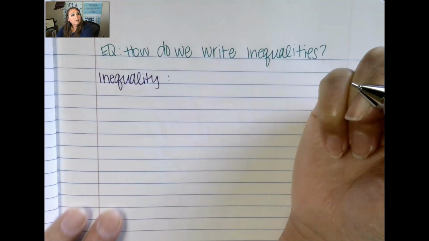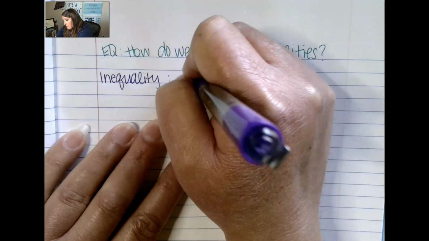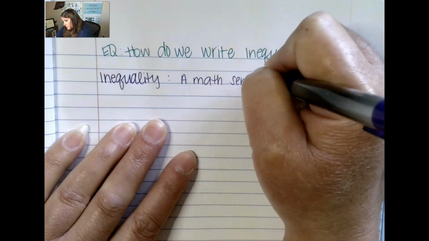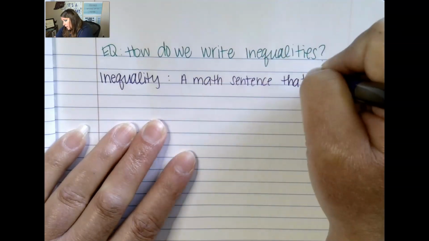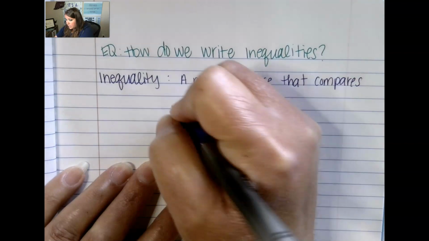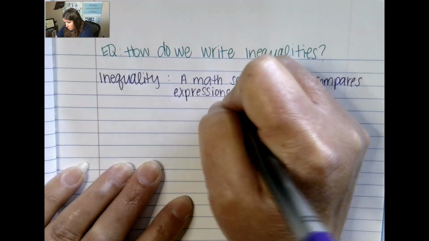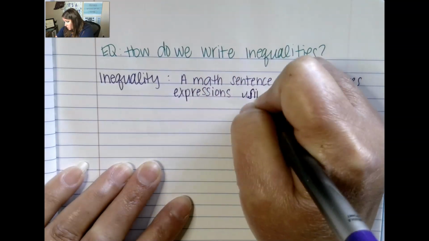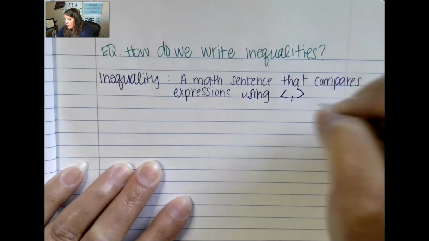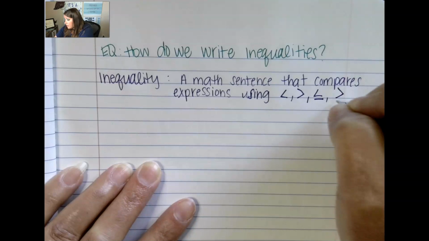An inequality is a math sentence that compares expressions using less than, greater than, less than or equal to, or greater than or equal to.